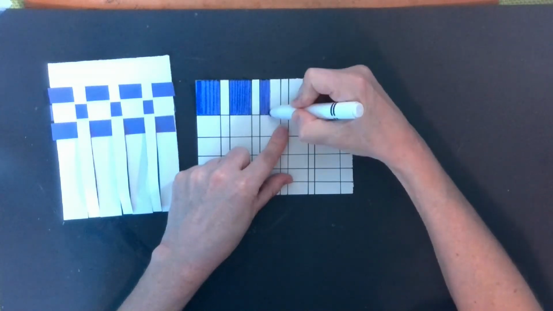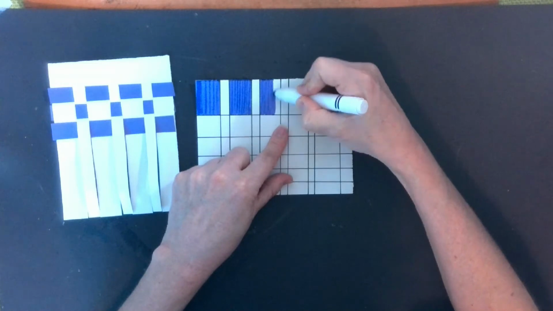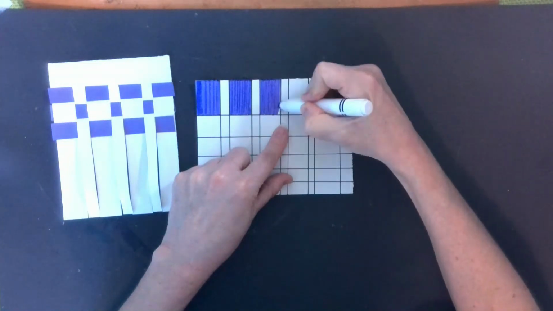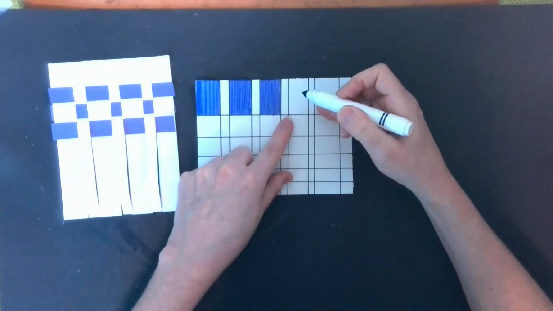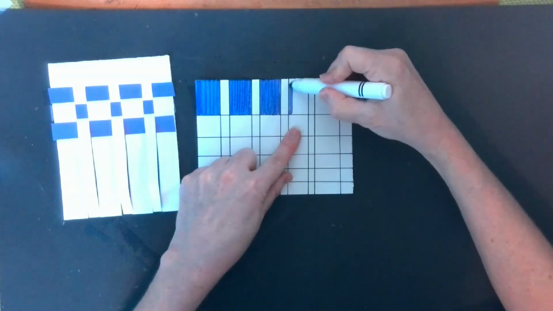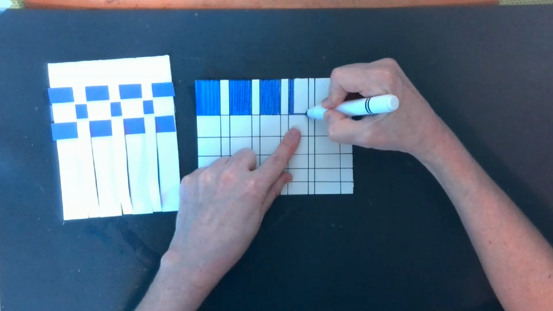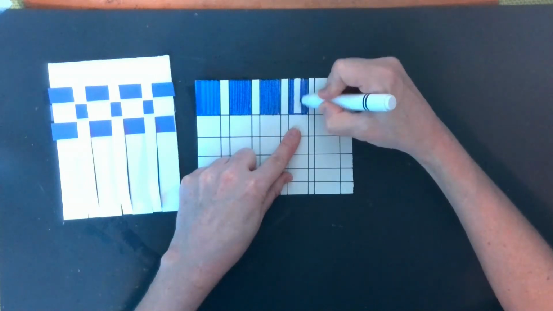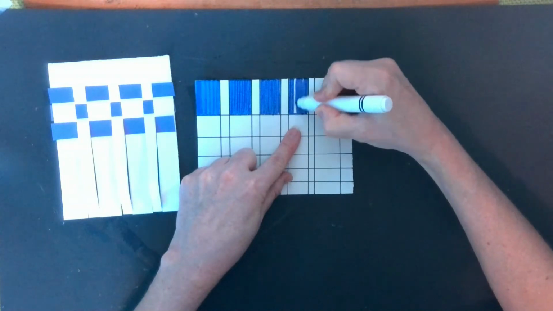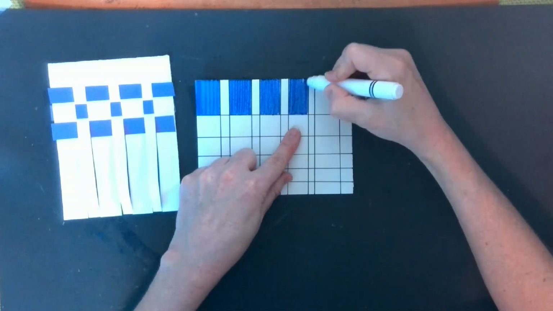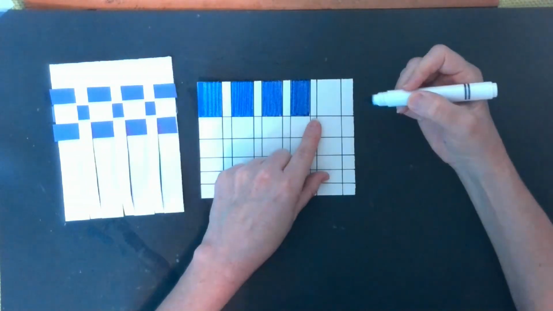And do the next one. Skip the skinny one because it's going under it and goes on top of the paper on this next one. And it's going to pretend like it's going under.